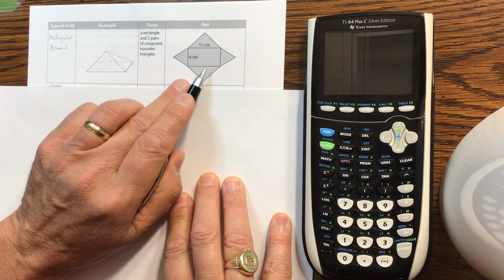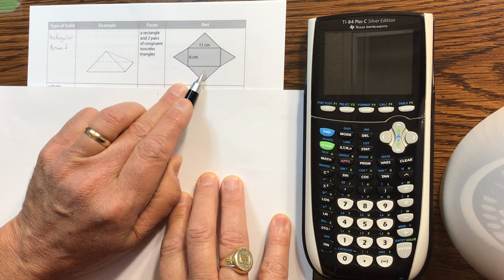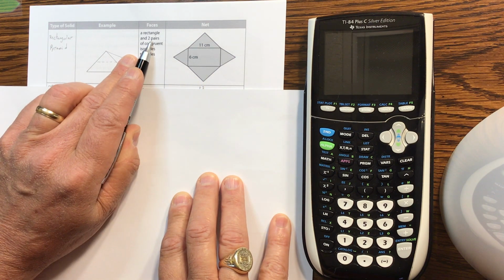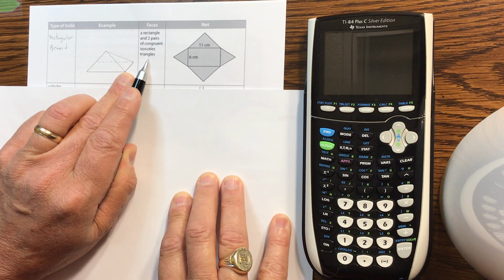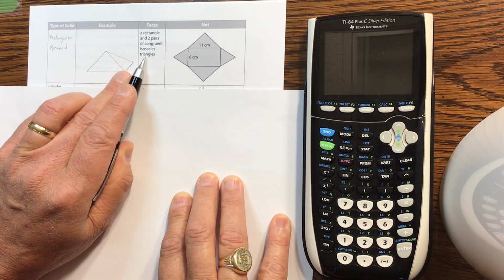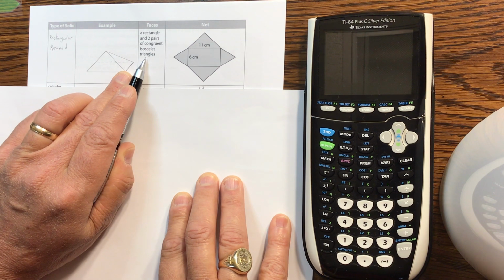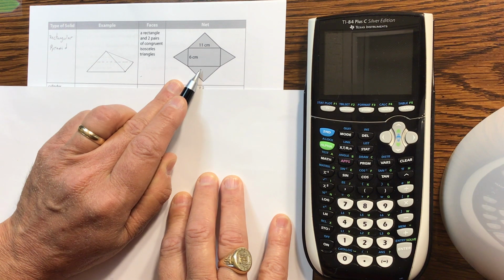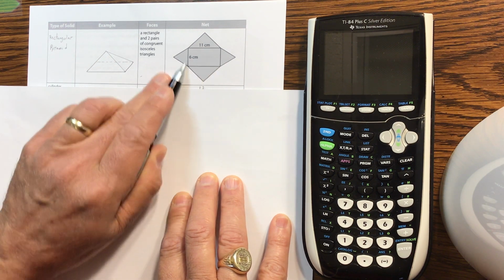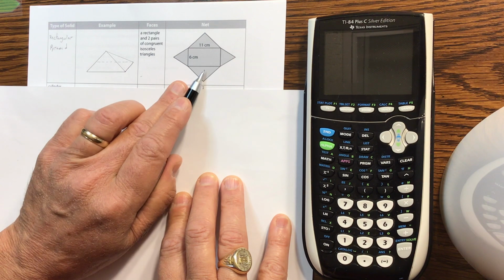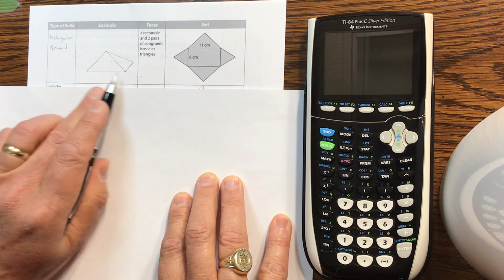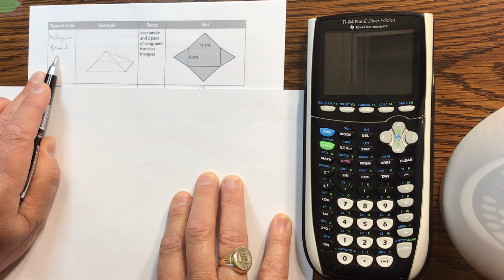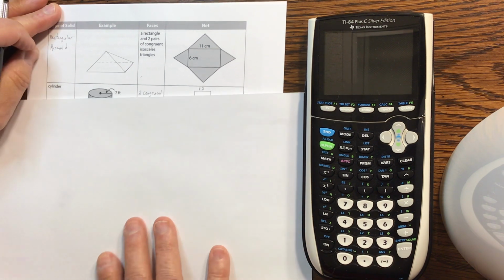Here's our net. If you look at it, it says it has a rectangle and two pairs of congruent isosceles triangles. Remember, isosceles triangles have two sides with the same length. This is our net. If we were to cut it out and fold it along these edges, it will look like this. This would be an example of a rectangular pyramid.